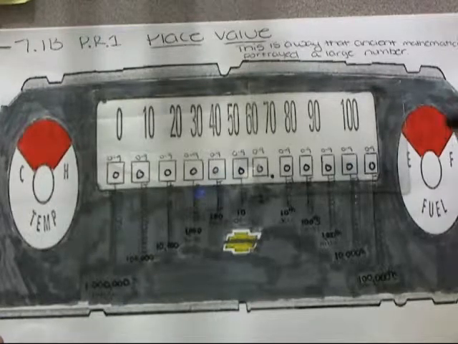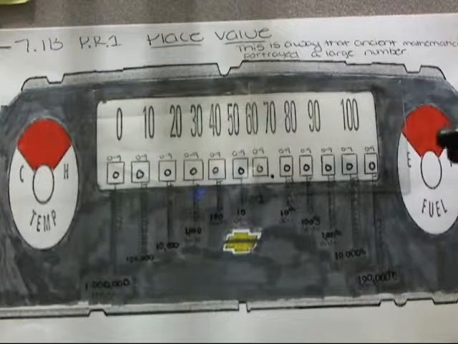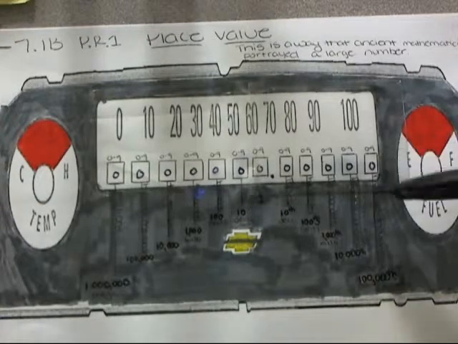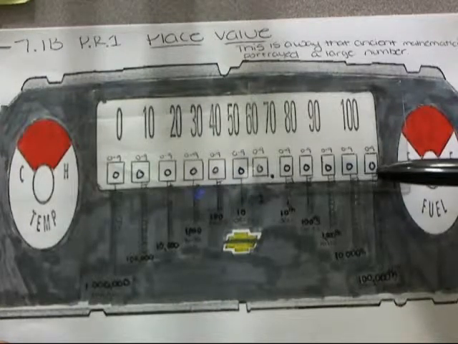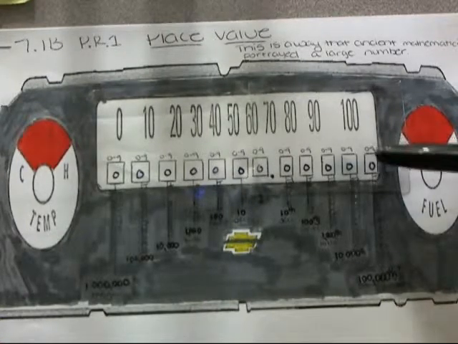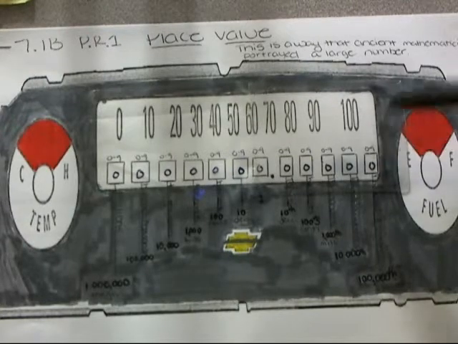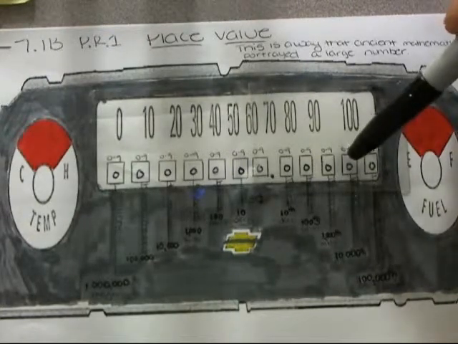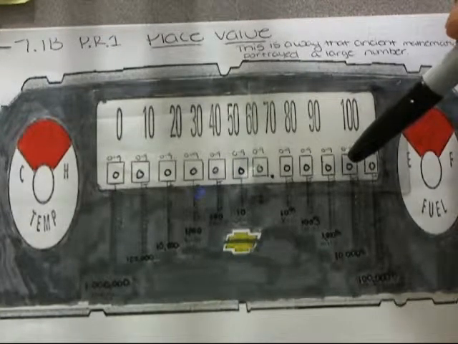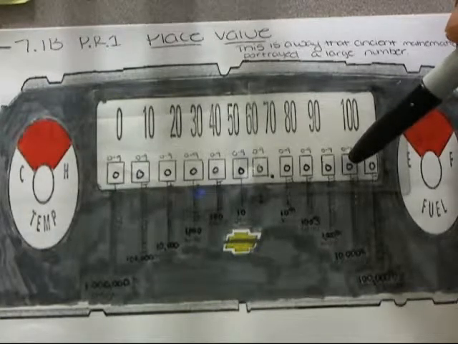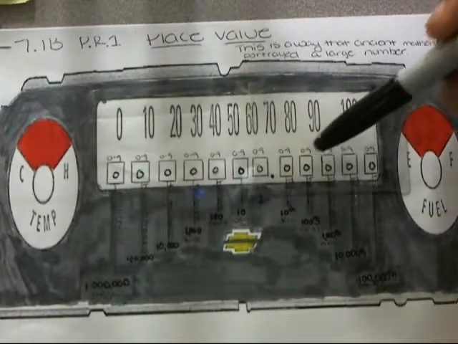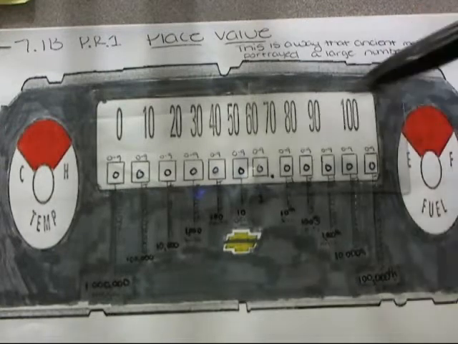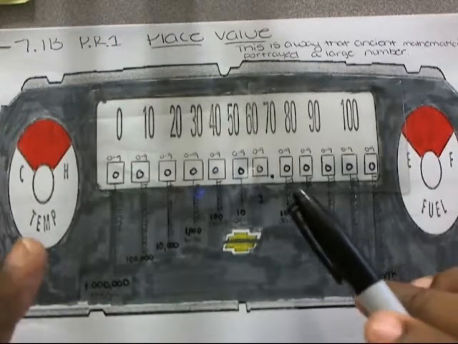It tells the distance that you drive, and each one works like a Rolodex, where it goes from 0 all the way up to 9, and then it goes back to 0. So when it goes back to 0, the next place moves up 1. And it goes like that, all the way up.